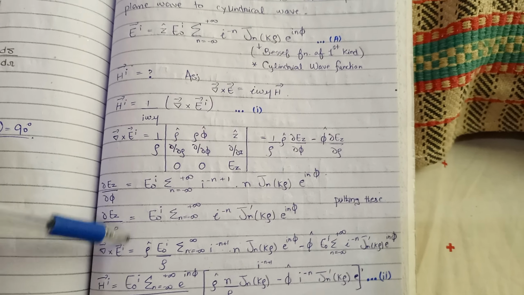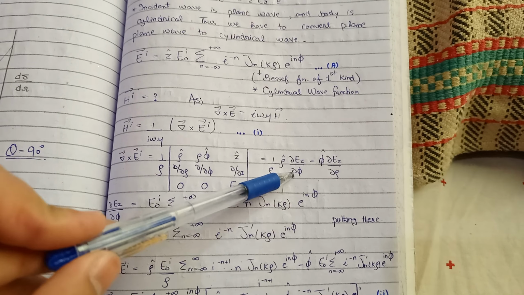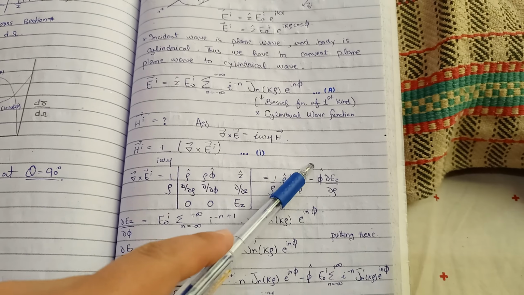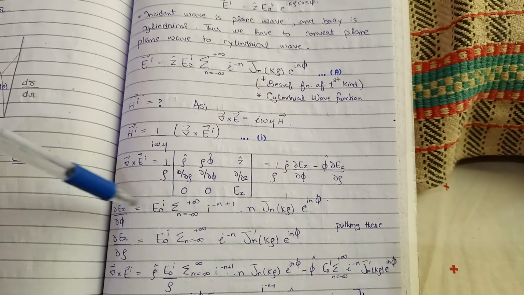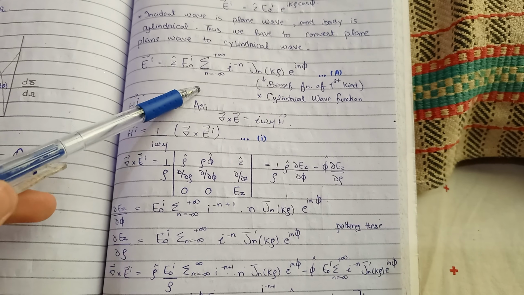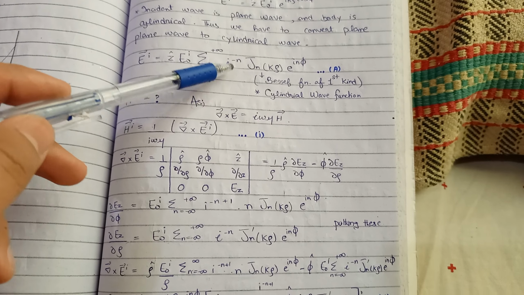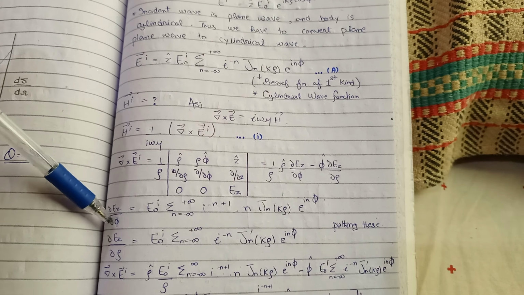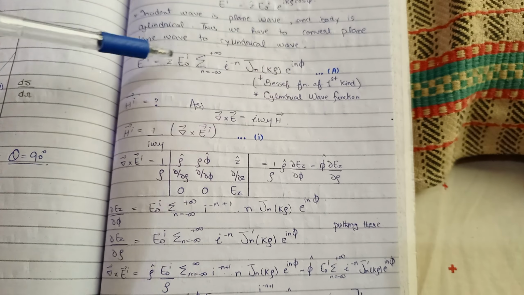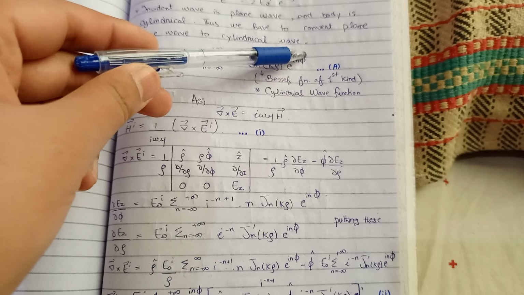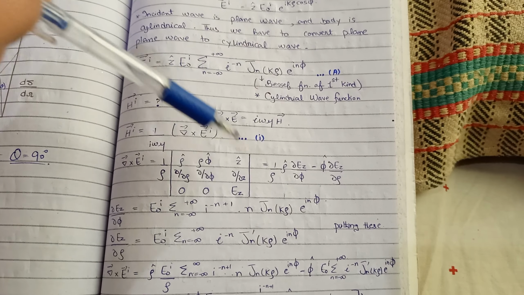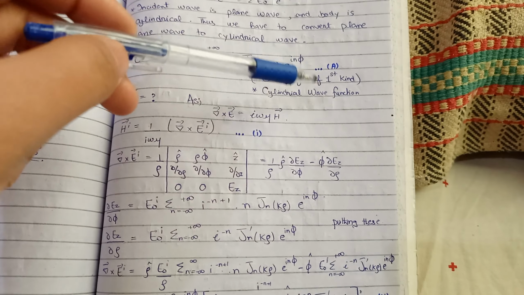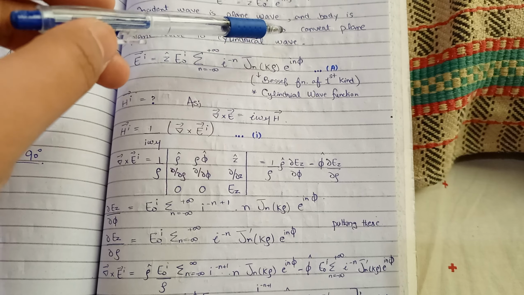So how can you find them? You have to take the derivative of E of z with respect to phi. This is your E of z. You have to take the derivative with respect to phi, and then you have to take the same equation's derivative with respect to rho. So let's take the derivative. E naught is constant, and e to the power minus j as it is. But here we have to take the derivative with respect to phi. When we take the derivative, we only take the derivative of this term, because only here is phi. All other terms are constant, they come outside. And when we take the derivative of this, it becomes e to the power j n phi, and the derivative of the power which remains is j n.